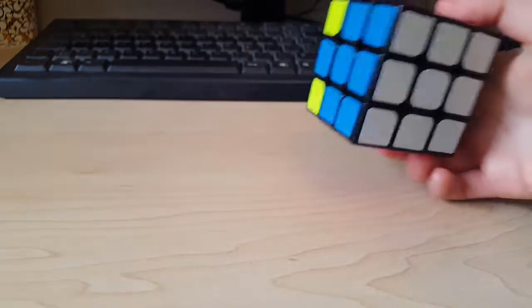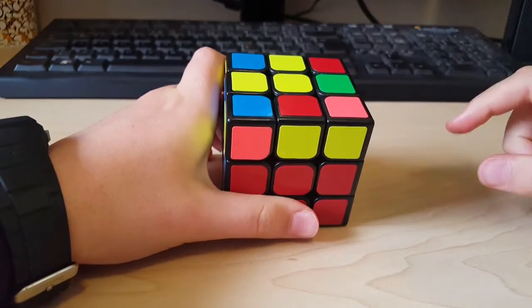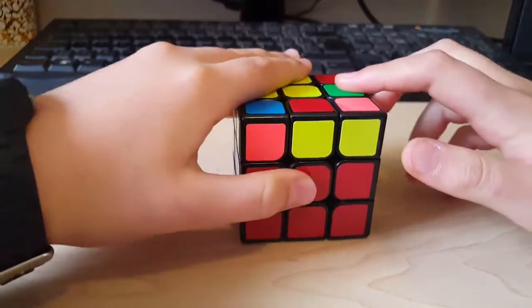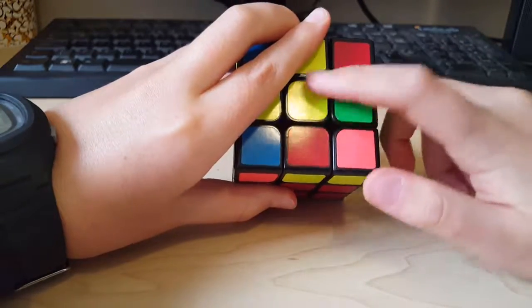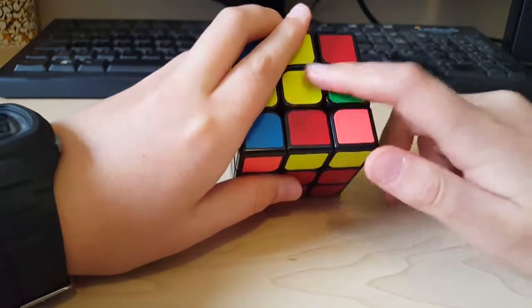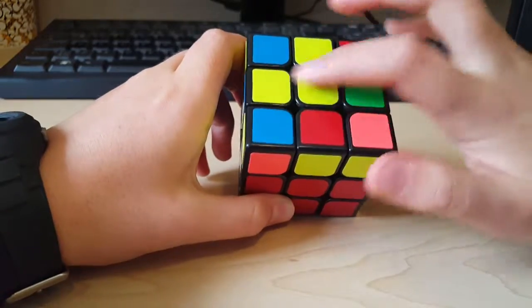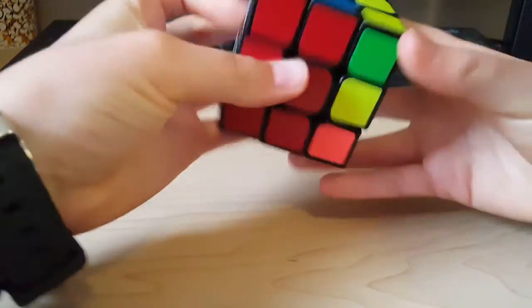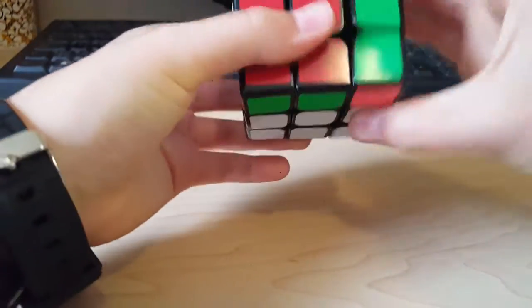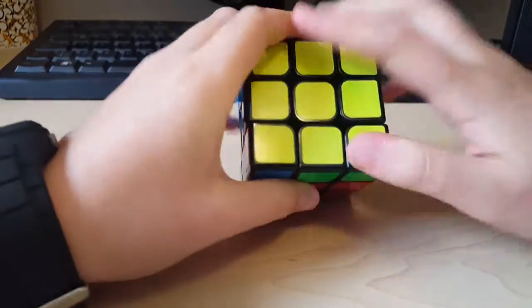Okay, so once you've done the first 2 layers and you get to the last layer, you get 1 out of 4 cases. The first case is when you just have a yellow, because we're doing white first, so the yellow would be on the last layer, so we just have 1 yellow dot there. A second case is we have an L. Third case is we have a line. And the fourth case is we have a T.